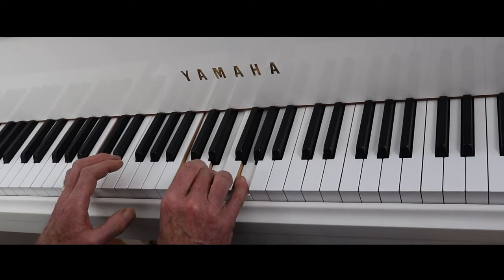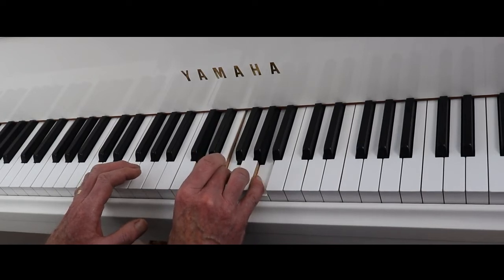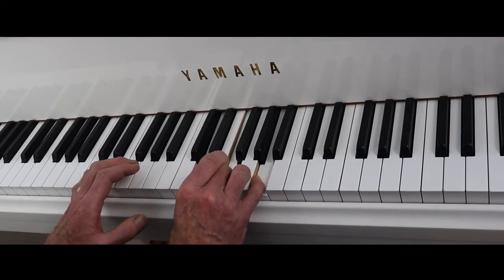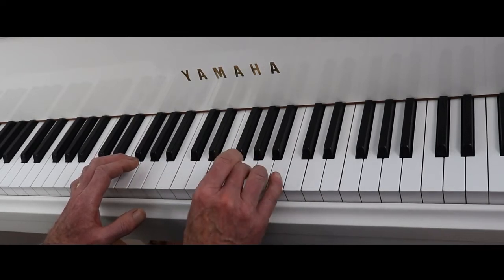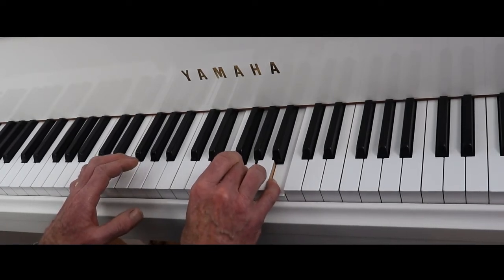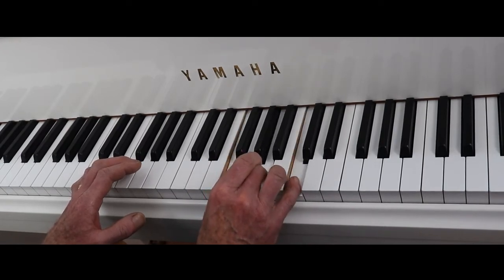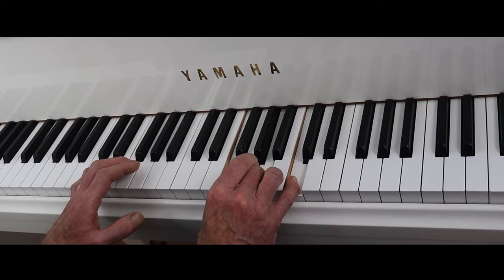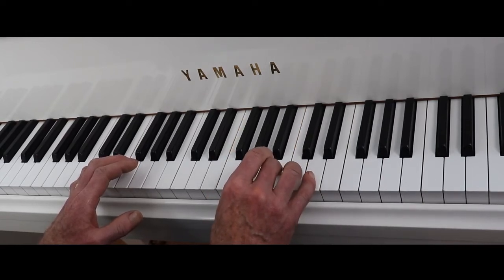The first chord is called a C major chord. The second chord of the diatonic scale is called D minor. It's a minor chord. The third chord is called E minor, a minor chord again. The fourth chord is a major chord, F major. The 5th chord is the G major triad.